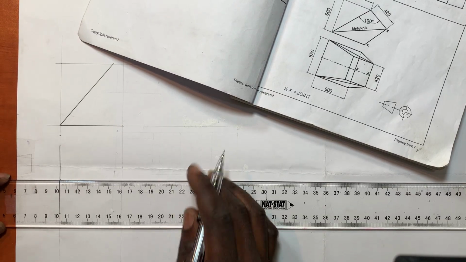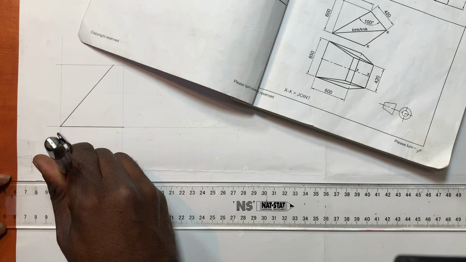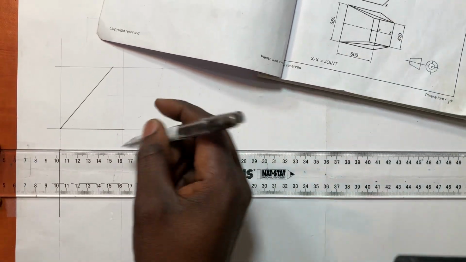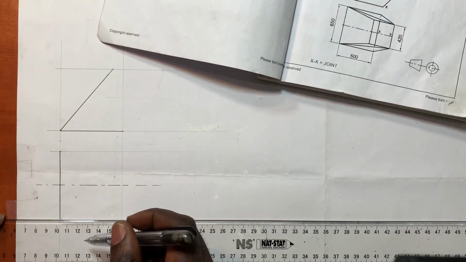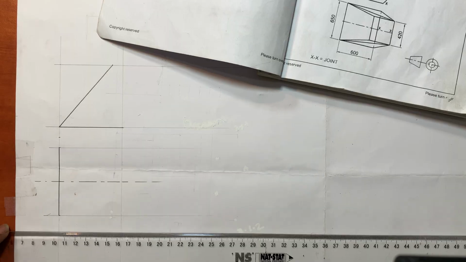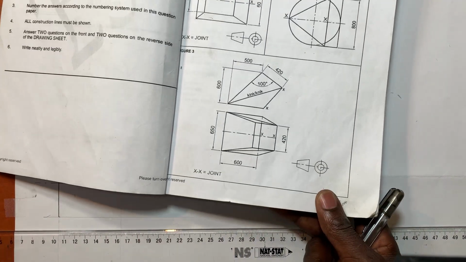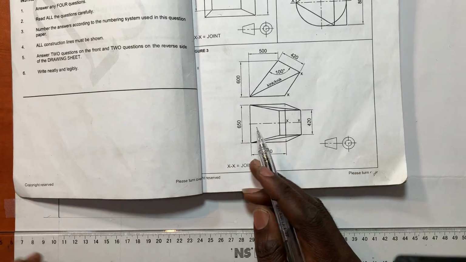Then from there I can have this one as a center and have this constructional line. Then I can have these solid.